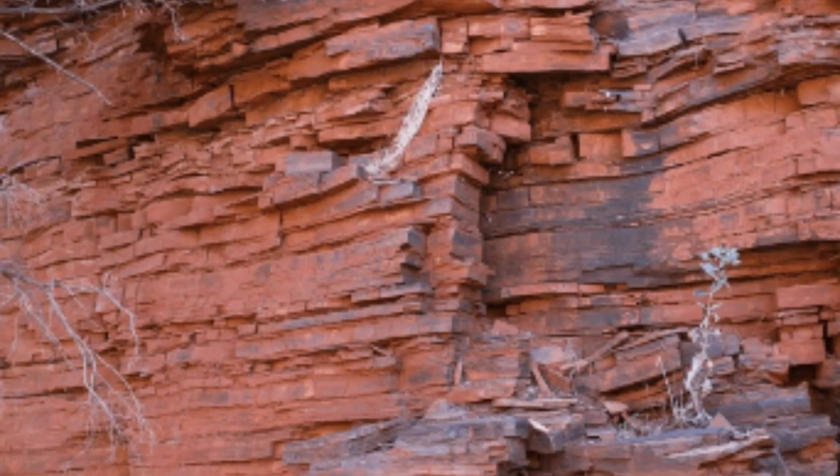Composition and structure. BIFs typically consist of alternating layers of iron-rich minerals, such as hematite and magnetite, and silica-rich chert or jasper. The iron layers are usually dark and dense, while the silica layers are lighter in color and can vary from white to red, depending on the presence of other minerals. The banding pattern in BIFs can range from very fine, millimeter scale, to quite coarse, centimeter scale.